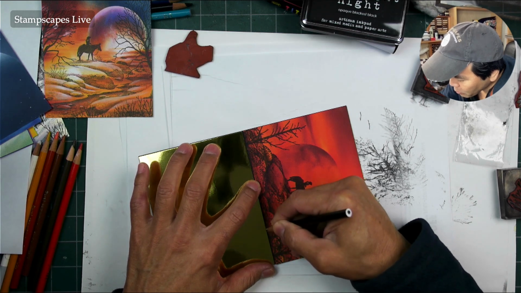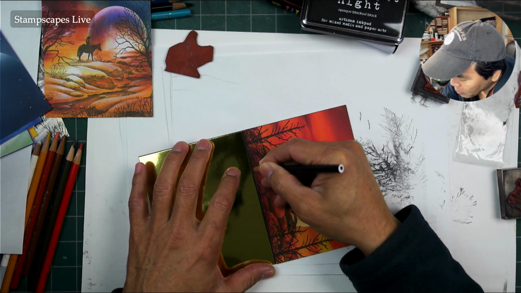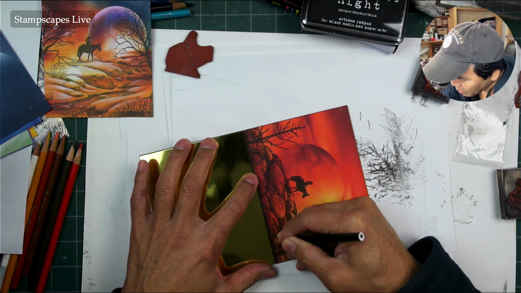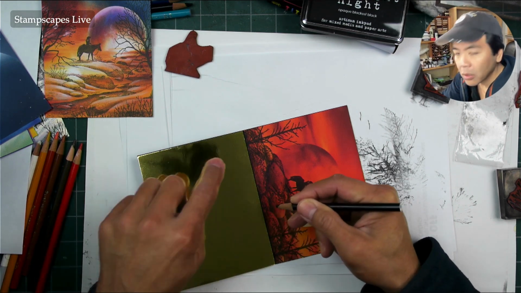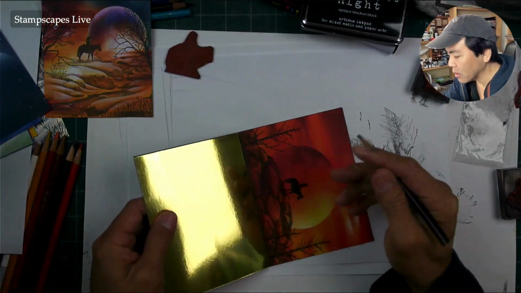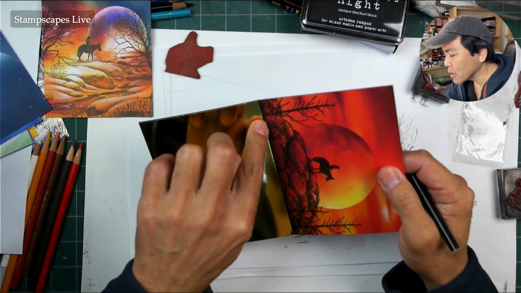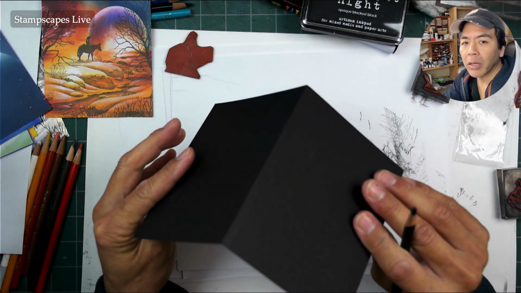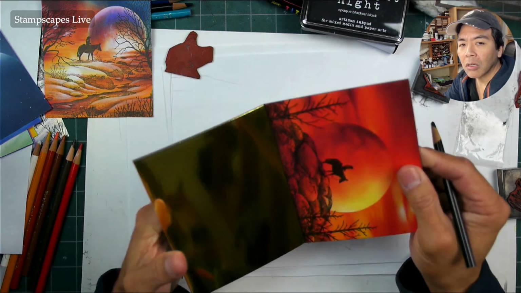Okay, now since this is a reflection card, I'm going to make the base of my rocks here a little bit darker, because I tend to think that looks really good transitioning into this reflected area. Looks like I didn't butt this up very well next to it. There's a little bit of a space. That's why I use a black card base here.